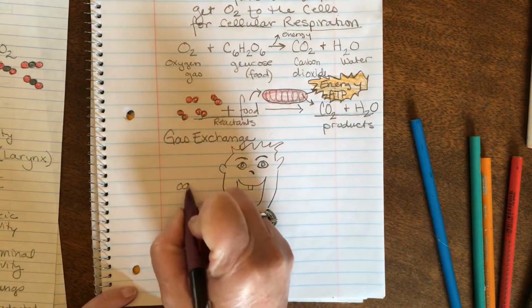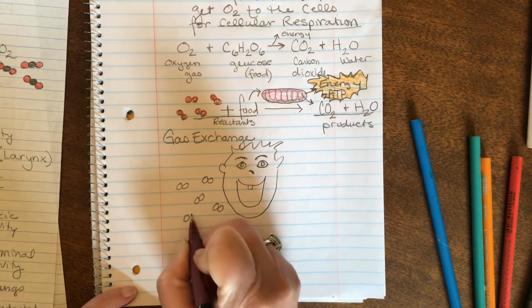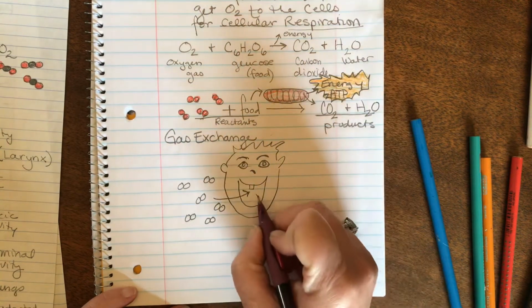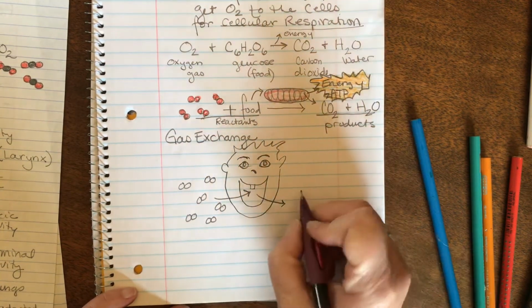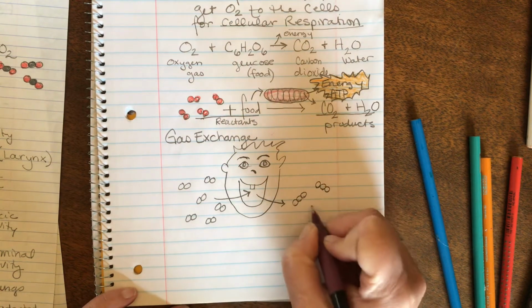And what I want to see is oxygen gas that this individual is breathing in, and the carbon dioxide that this individual is breathing out.